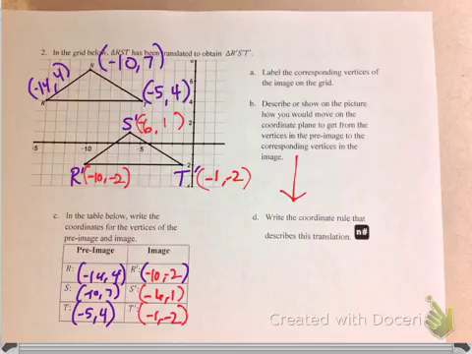Wait, 7's too many. Down 6. But how much are we going to go over? 4 over. Over 4.